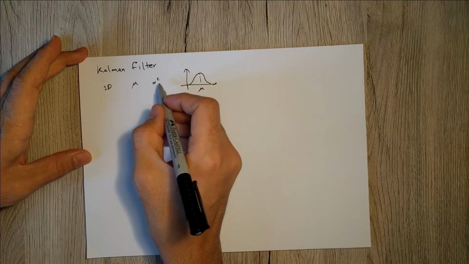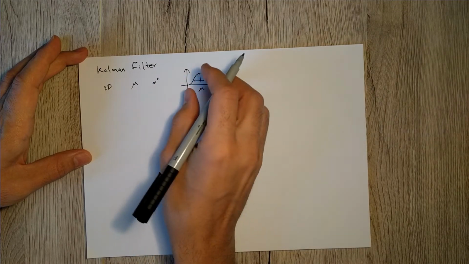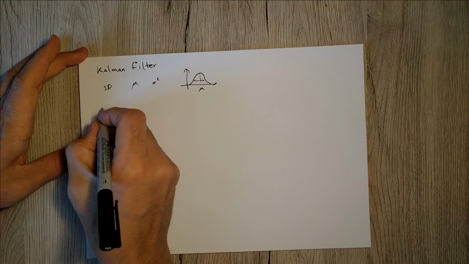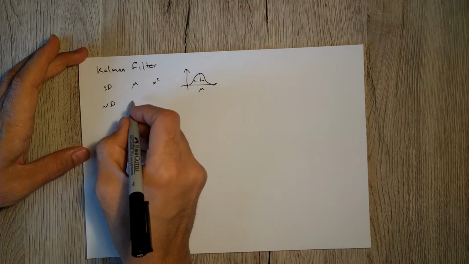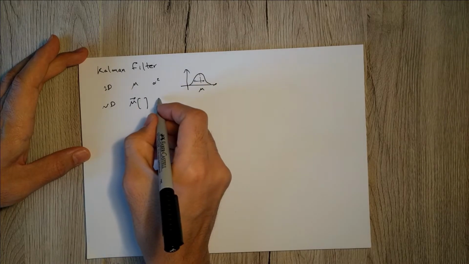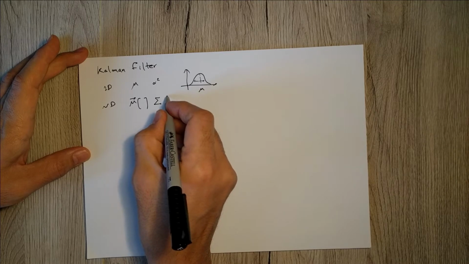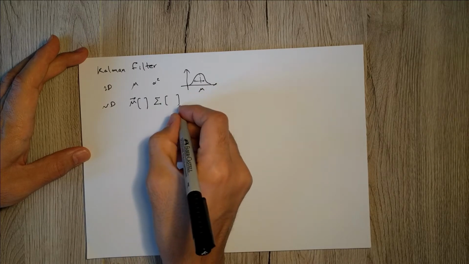If it is a big number, it's gonna be wider, and if it's smaller, it's gonna shrink. And in the general n-dimensional case, this mu is gonna be a vector, and we're gonna have a covariance, which is a matrix of n by n.